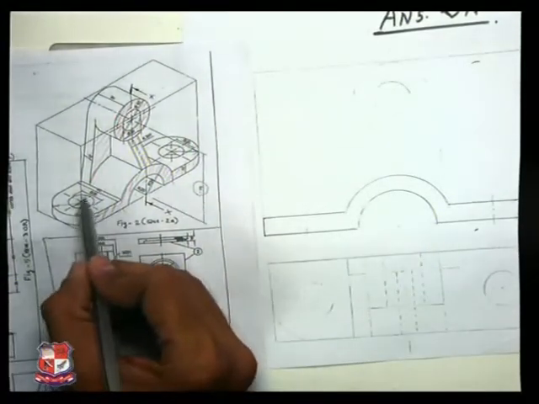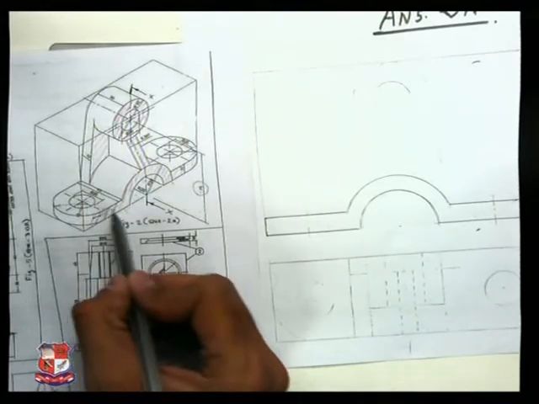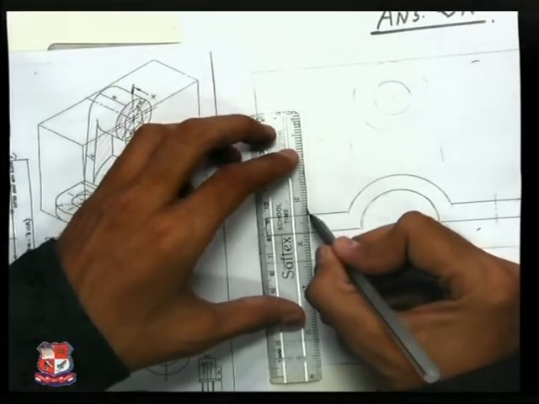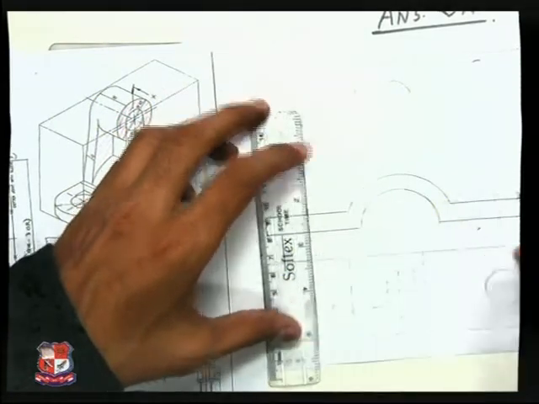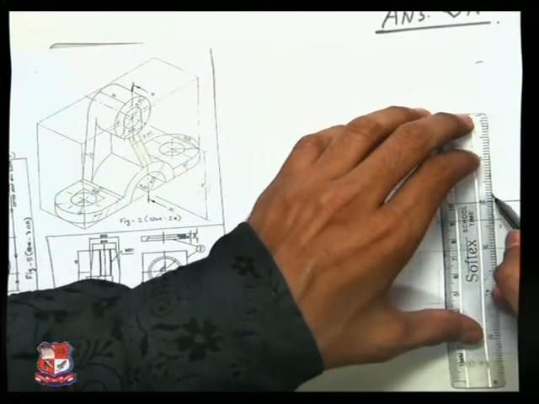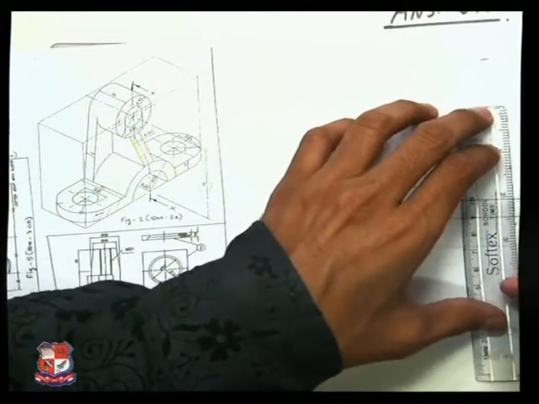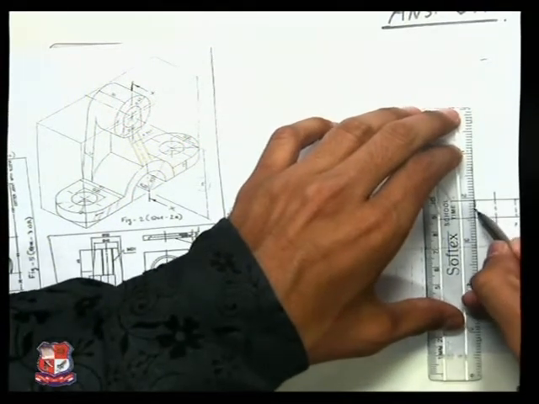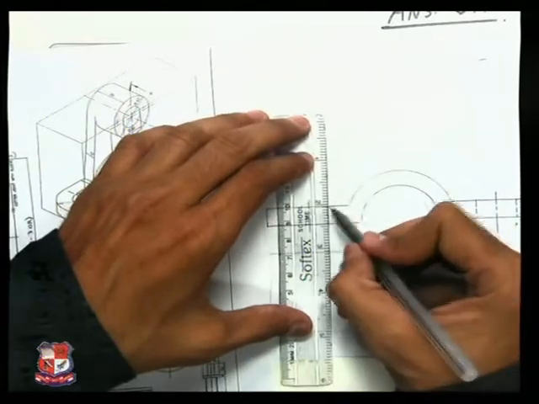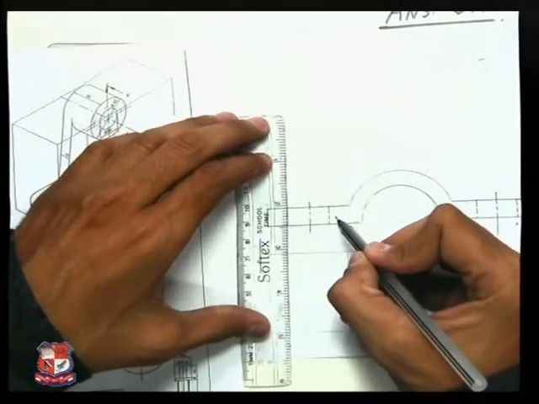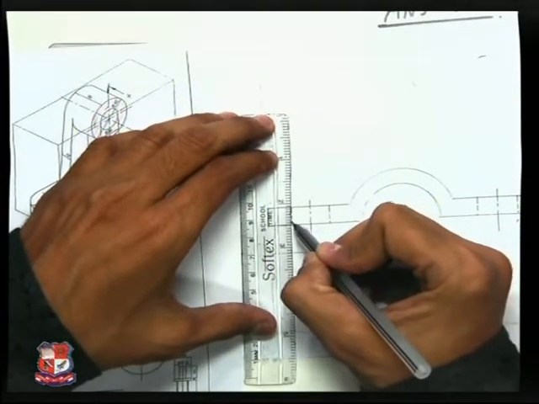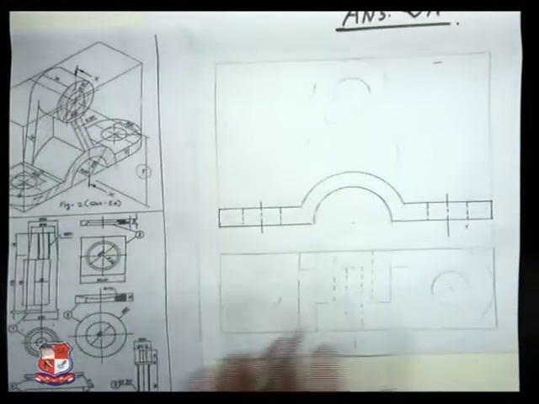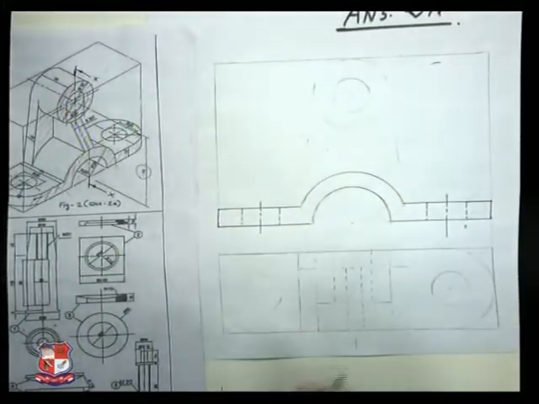Here a hole is drilled of diameter 20 millimeter. So that we have to represent like this. First draw its center line like this. Here also center line would be there at a given distance, and diameter of hole is given as 20 millimeter. So at a distance of 10 millimeter on each side of the center line, draw dotted lines like this. Two dotted lines to represent this circular hole.